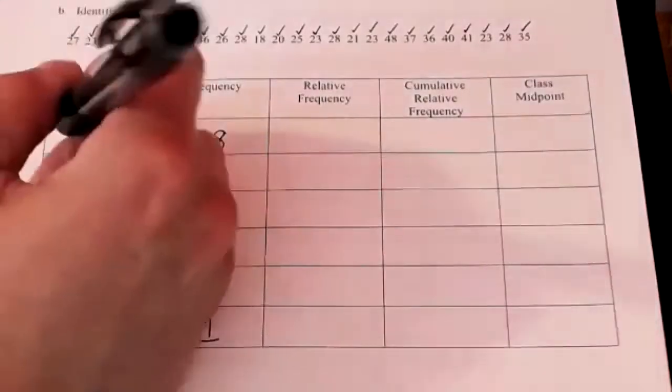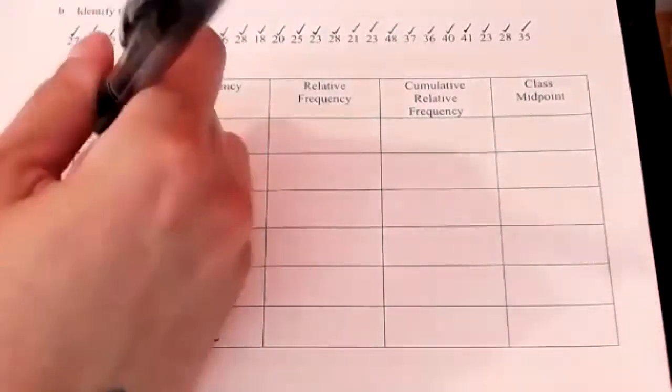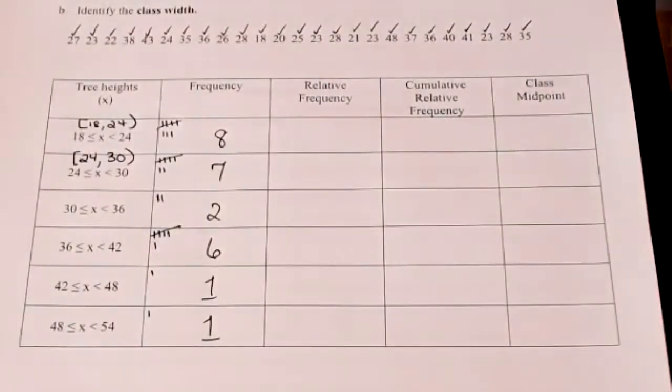Same thing with the second one. You'd use bracket 24 because remember it's closed on 24, but it's open on 30, meaning it doesn't include the value 30. So that's just another way of representing your interval. That is interval notation. Hopefully you've seen this in either 098 or 096.